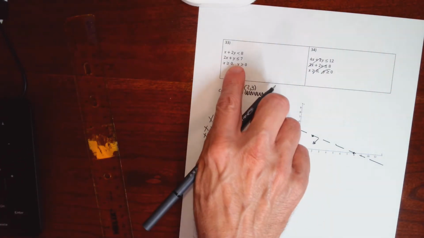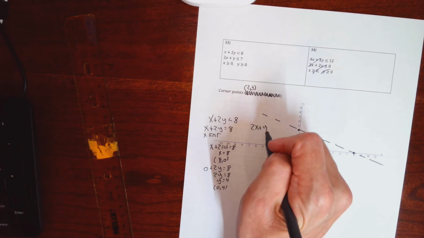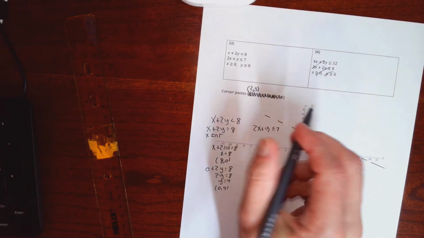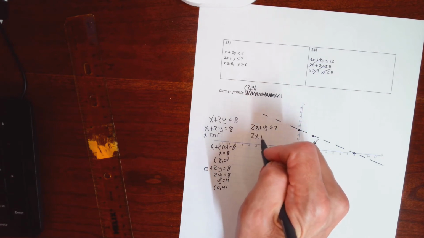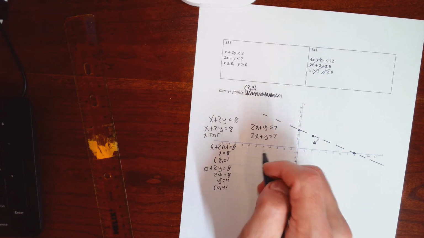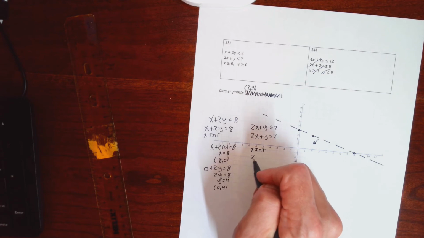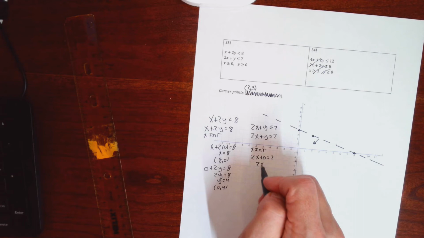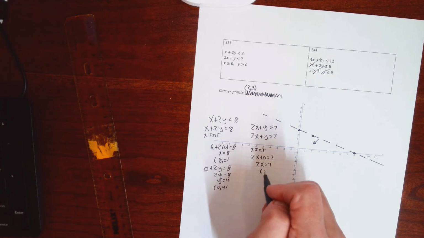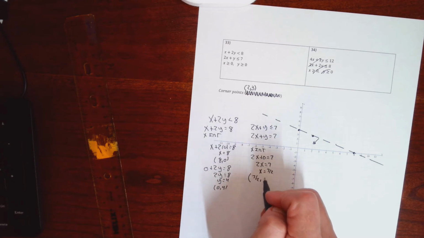Next one, that's a horrible one. I'm glad I'm doing this. 2x plus y is less than or equal to 7. For the x-intercept, I'm going to start off with 2x plus y equals 7. Let y be 0, should I say, and get 2x plus 0 equals 7. That gives me 2x equals 7, x equal to 7 halves. It would be fine to say the x-intercept is (7/2, 0).